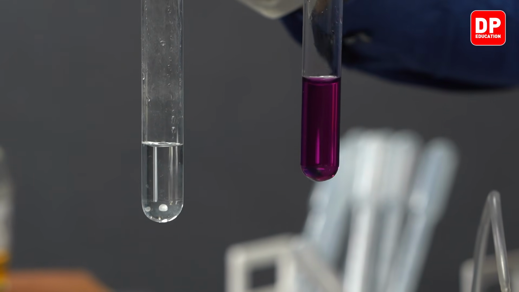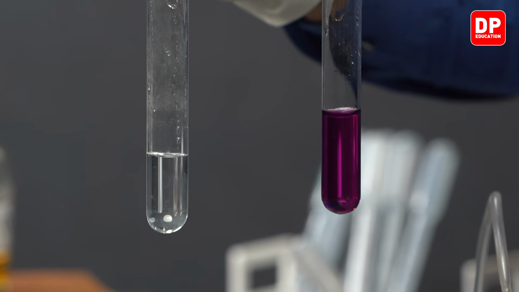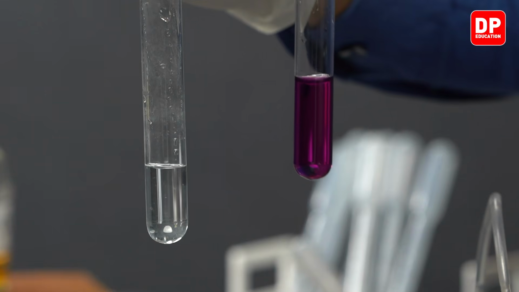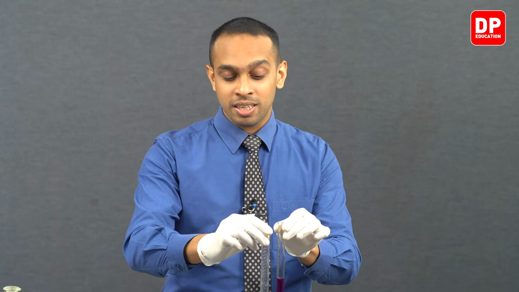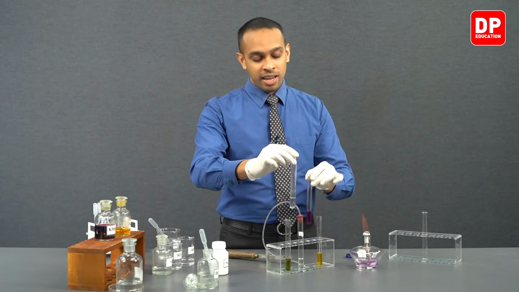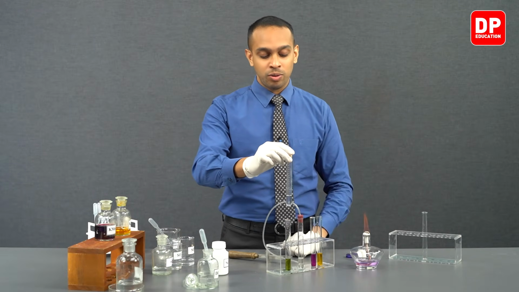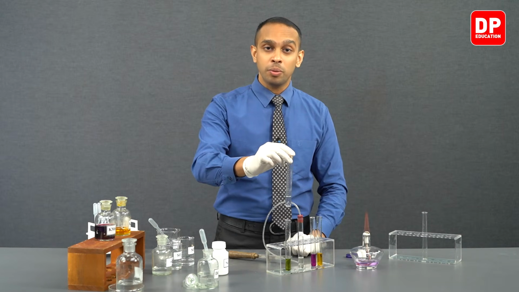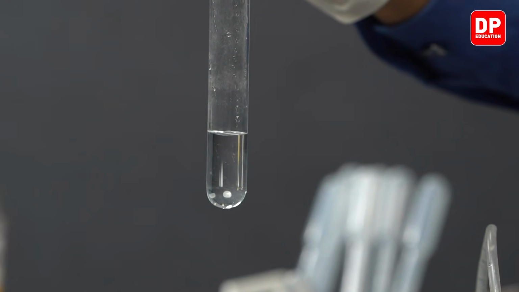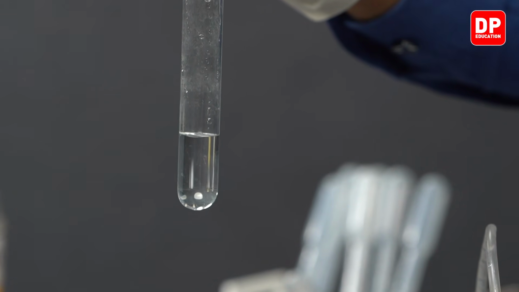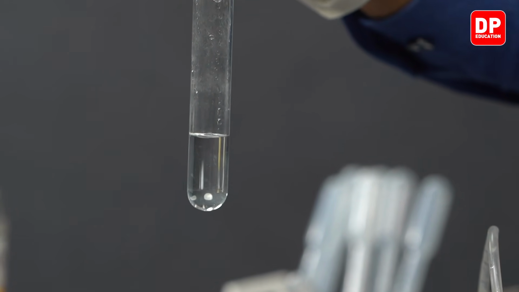We can very clearly observe that when sulfur dioxide is reacted with acidified potassium permanganate, it gets reduced to form Mn2 plus ions. Mn2 plus ions in aqueous medium appear colorless, although Mn2 plus aqueous ions can form a complex which is pale pink in color.